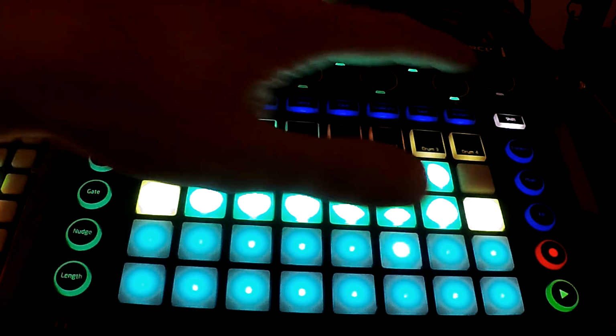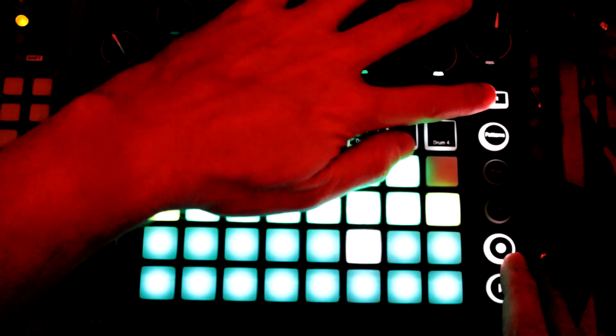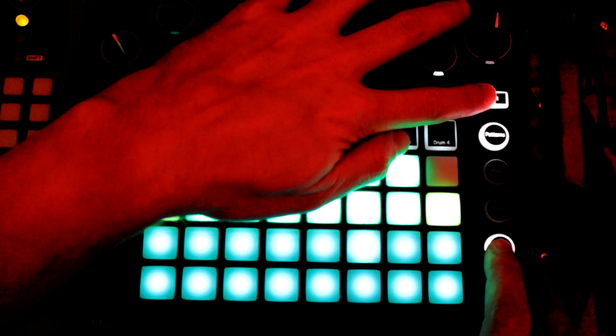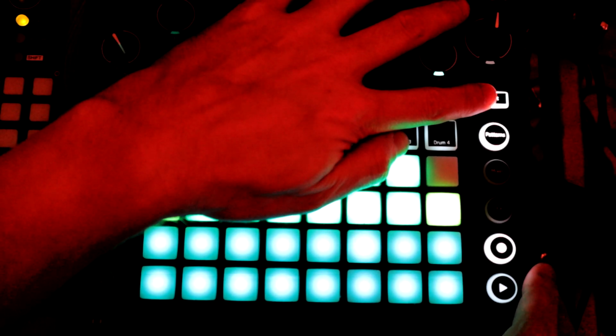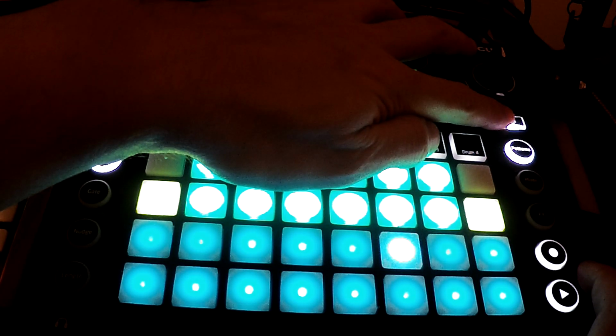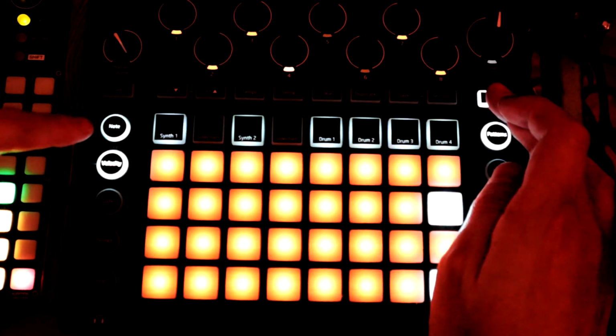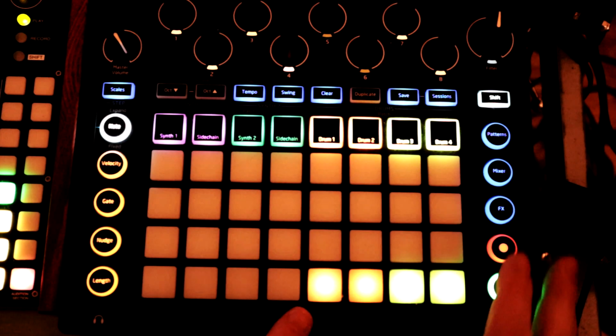We can enable this function by pressing Shift and pressing the record button to toggle this light. When it's bright, it's going to be quantized. When it's dim, it's not going to be quantized. So I'm going to press Shift and Note here, and we're going to play in some drums.